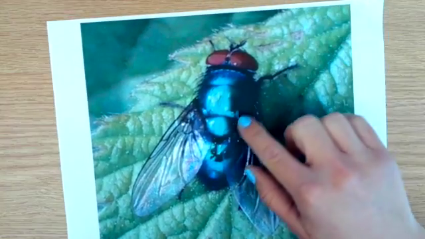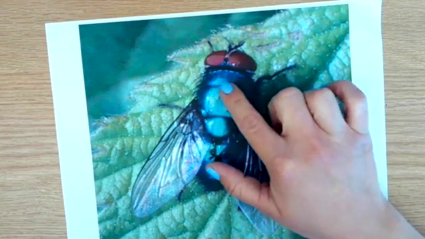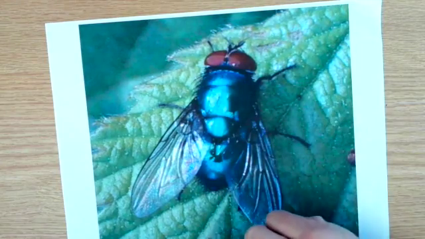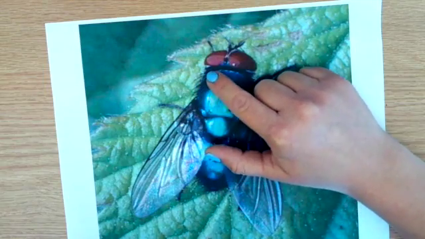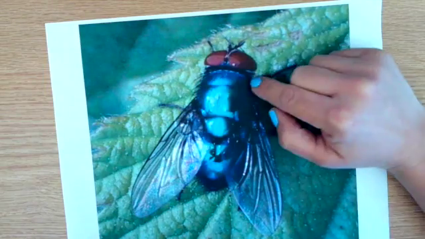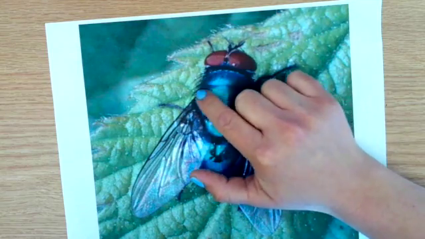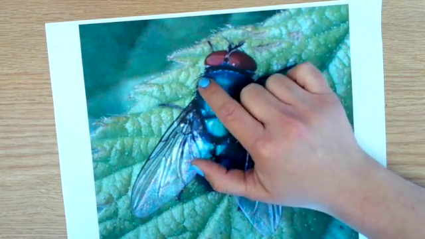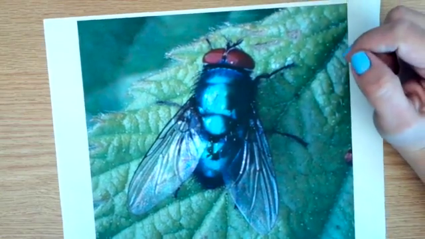And now let's look at how this bug might feel. How do you think this body would feel? Yeah, I think it would be smooth. But let's look really closely. Do you see these little lines? It sort of looks like this fly is a little bit hairy. How might you draw the hairy texture on the bug? What kinds of lines might you need to use?